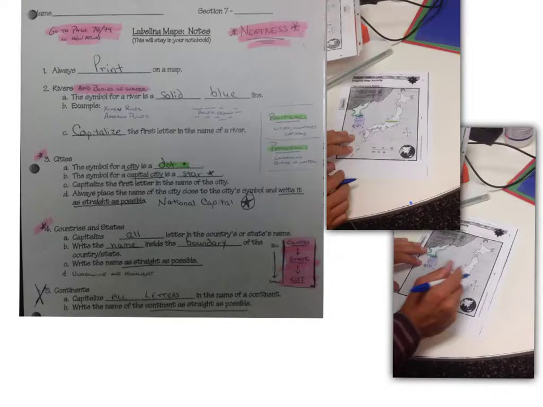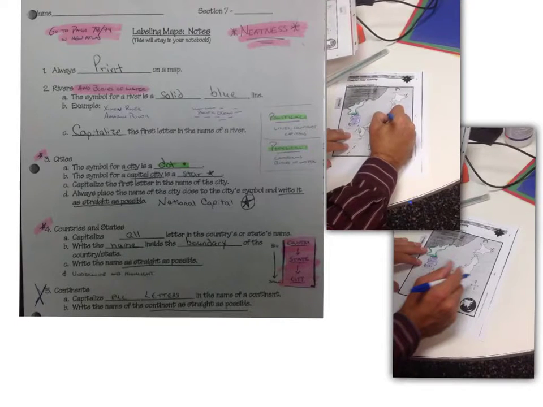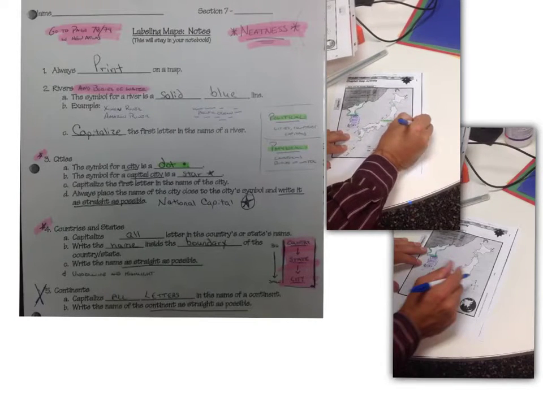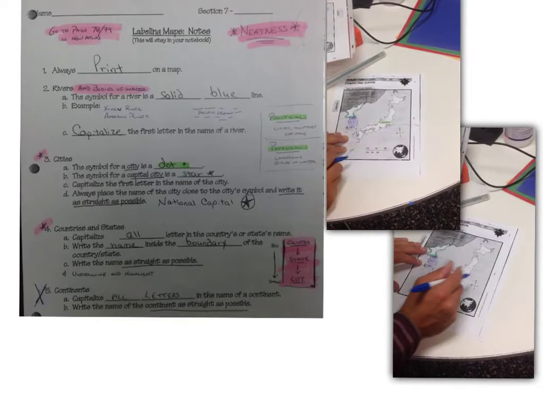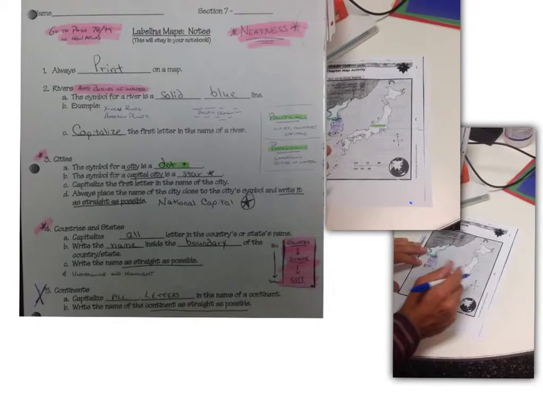Our third rule deals with cities. We will label cities with a simple dot unless it is a capital city or national capital. A capital city gets a star, and the national capital gets a star with a circle around it. Please write the name of the city as straight as possible. You can see in the video that when we label Tokyo, I will draw a star, circle it, and write the name Tokyo as straight as possible. If you can't write it on the map, draw a line out and extend it so that you can see it clearly.